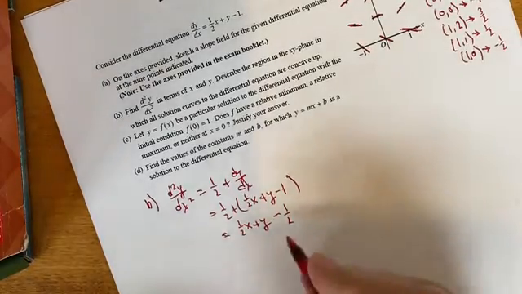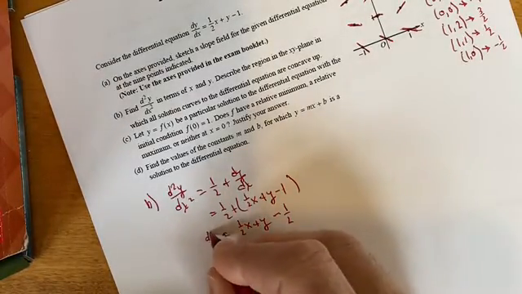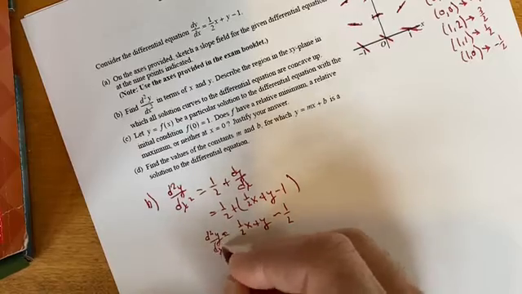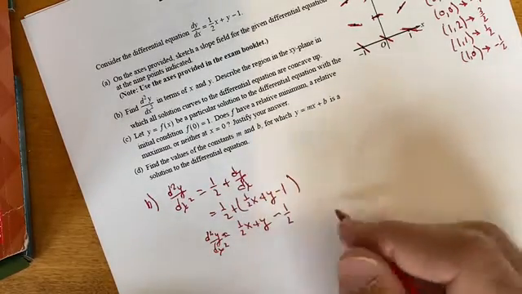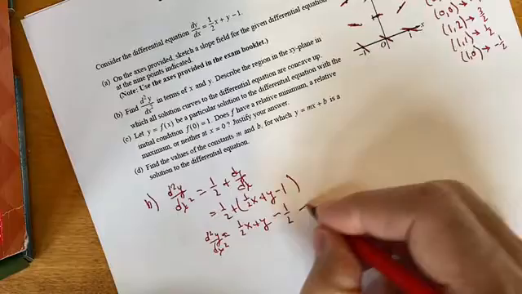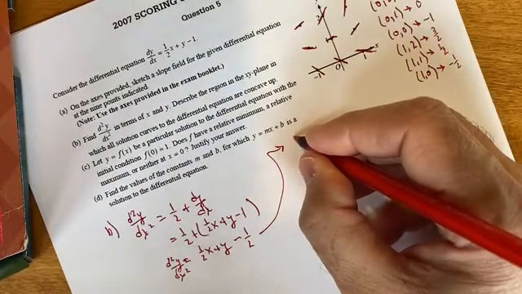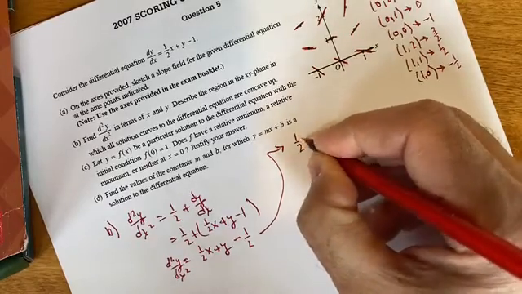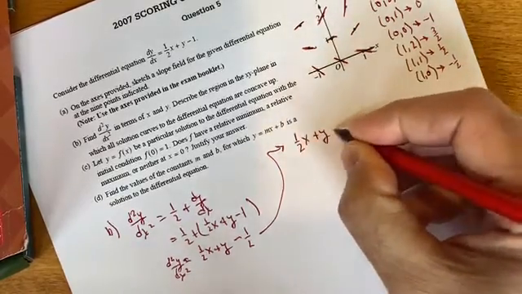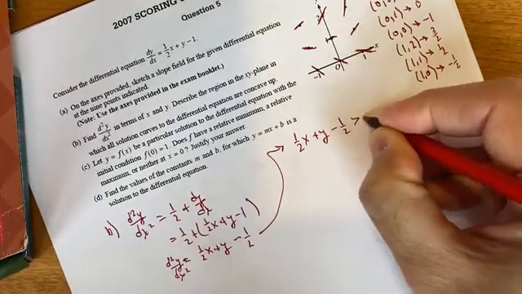Now we have to figure out where it is greater than 0. 1/2 x plus y minus 1/2 is greater than 0.